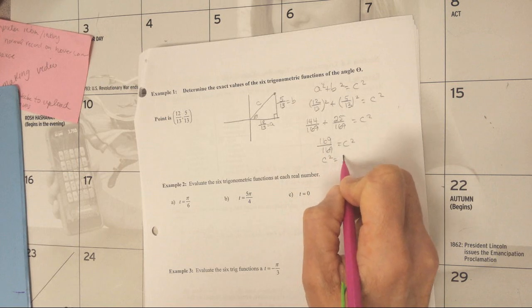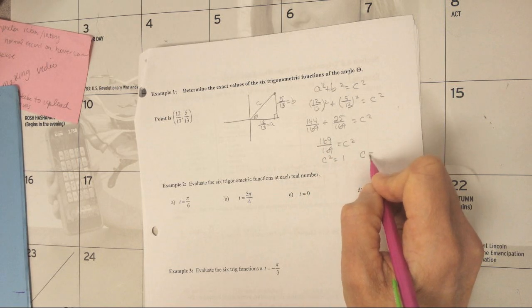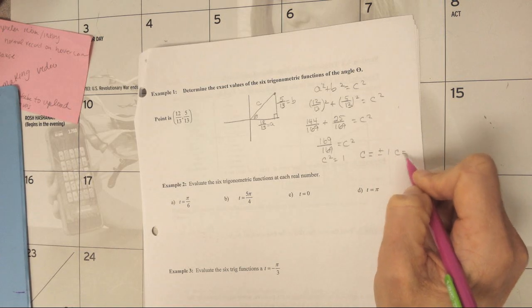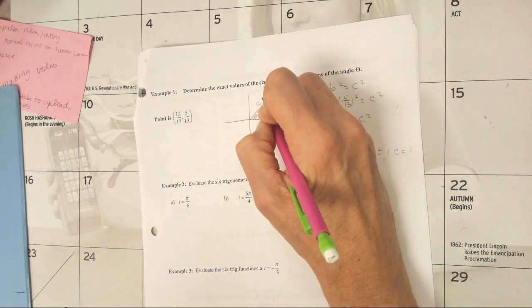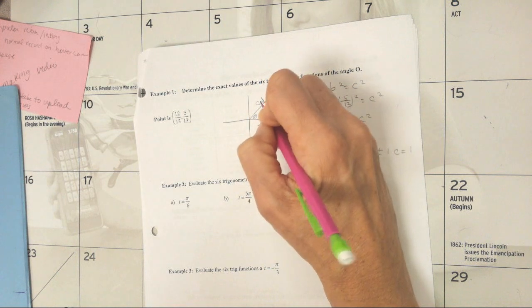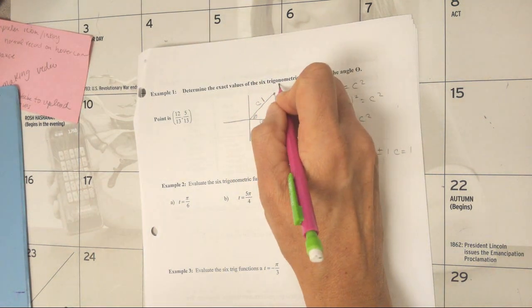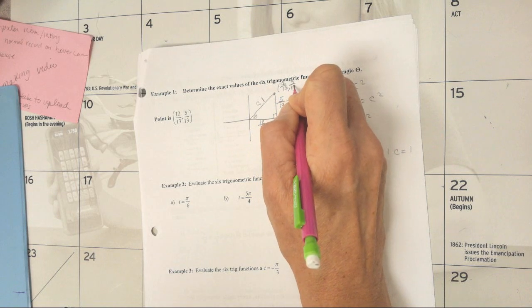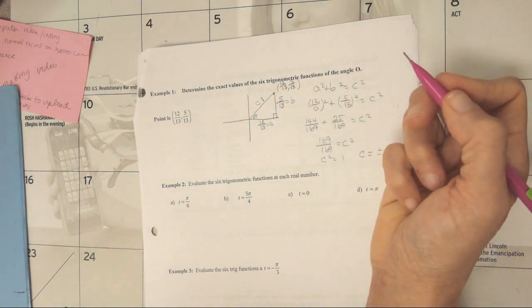So C squared equals 1. So we take the square root, we get plus or minus 1, but because we're talking about a length, my C is just 1. So that means this is 1. Well, that tells me that point (12/13, 5/13) is on the unit circle.